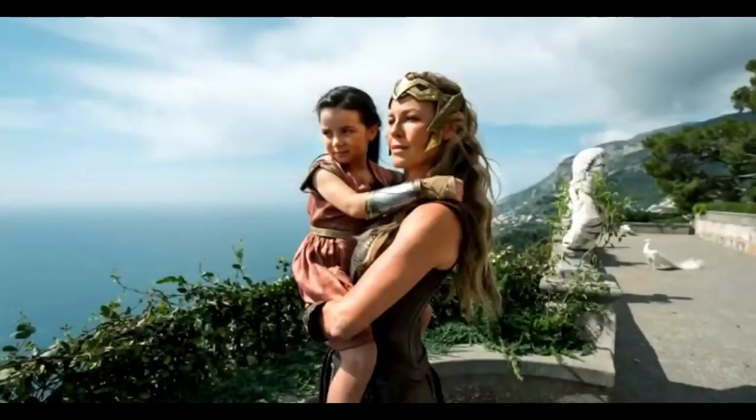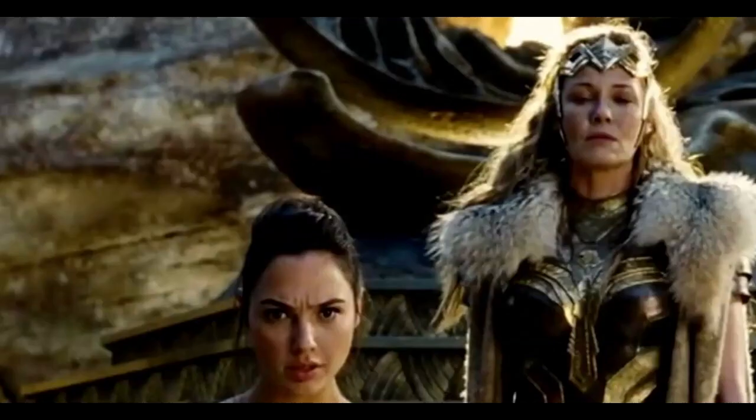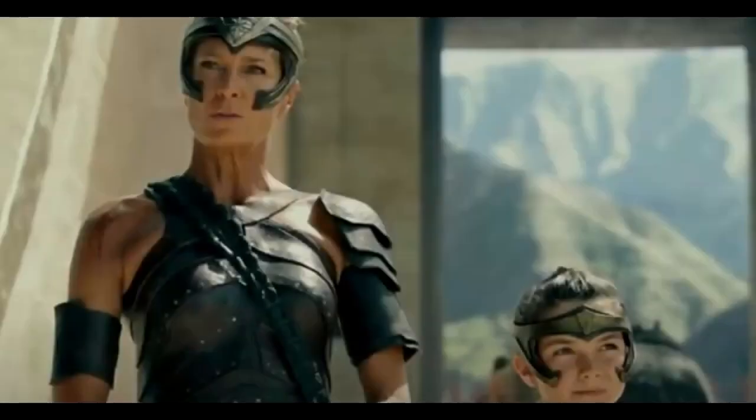Raised by her mother, the Amazonian queen Hippolyta, and warrior aunt, Diana could not relate to her father Zeus, a distant god with a penchant for seducing and impregnating women. She was highly competitive at a very young age.